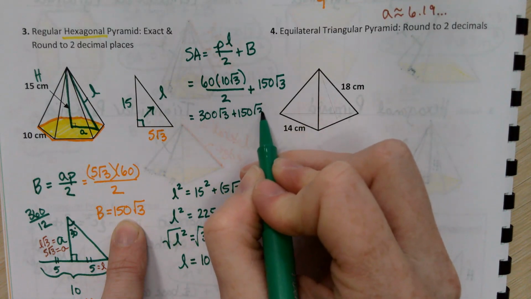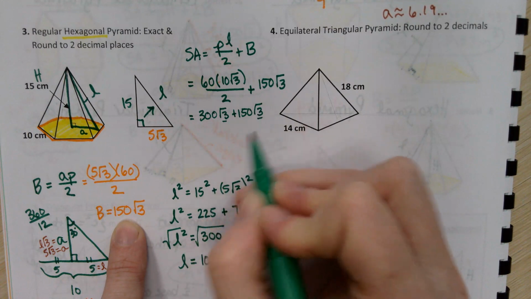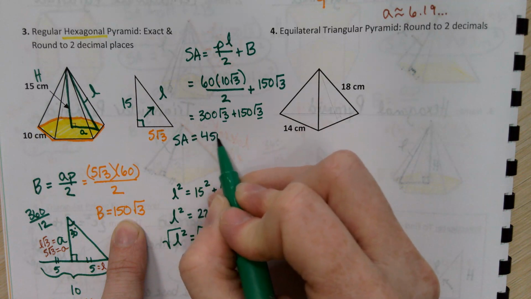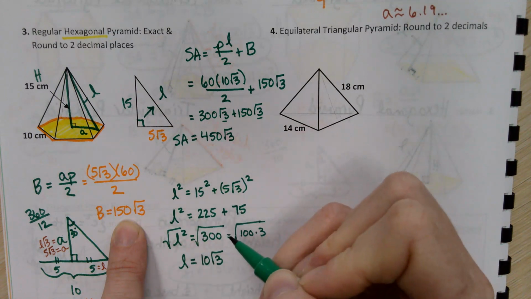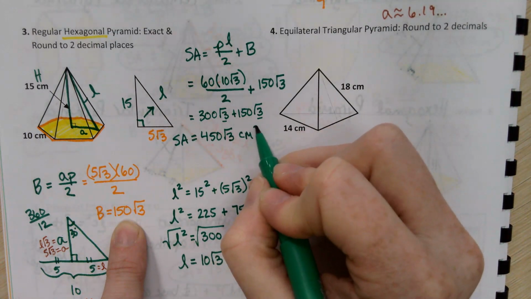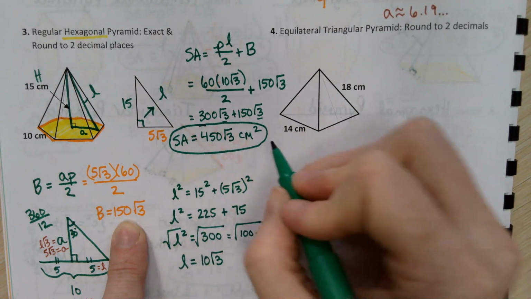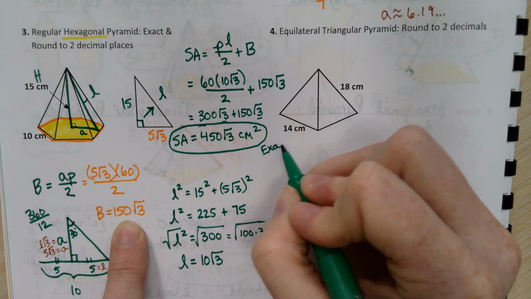And because both parts of this addition problem have root 3's attached, we can go ahead and combine, and our exact surface area would be 450 root 3 centimeters squared. That would be our exact surface area.